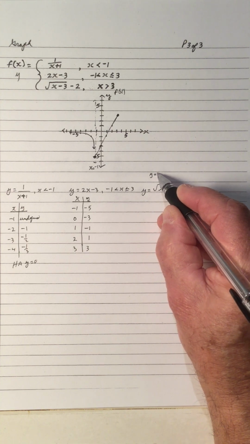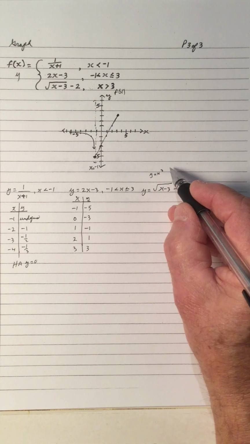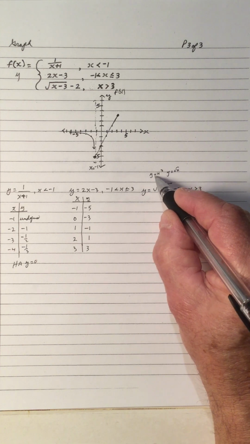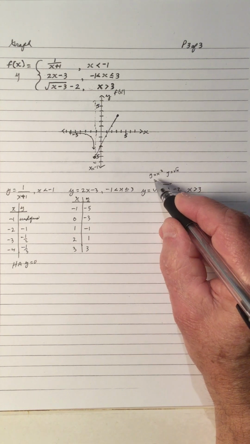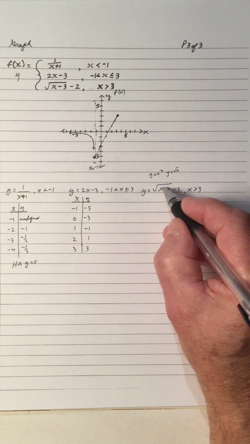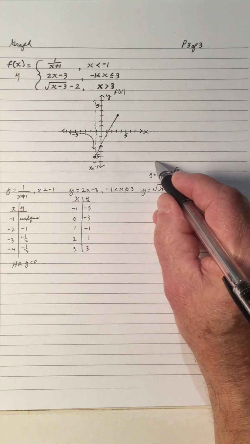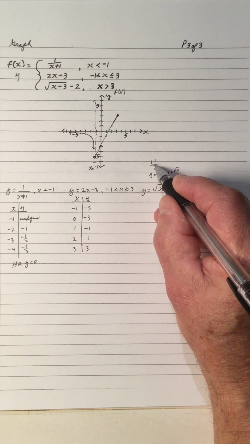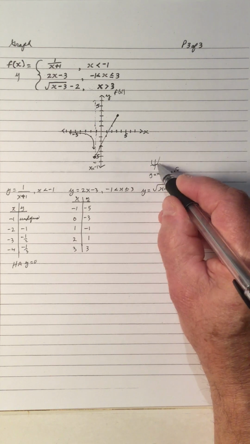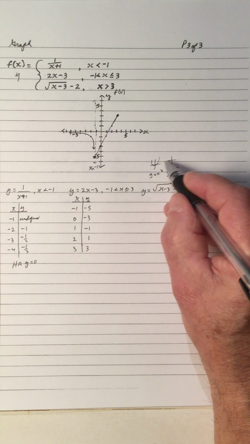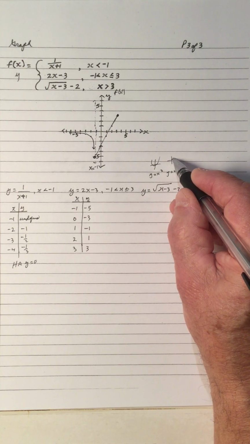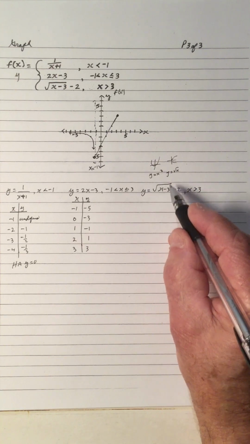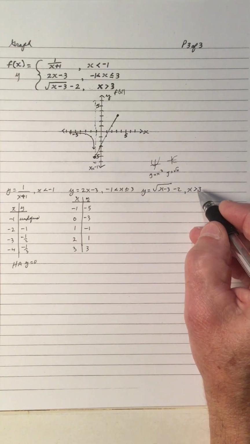This is y equals x squared, so its inverse is y equals root x. This was a parabola, but its inverse is turned sideways, so it's going sideways. So this is a half of a parabola going sideways.